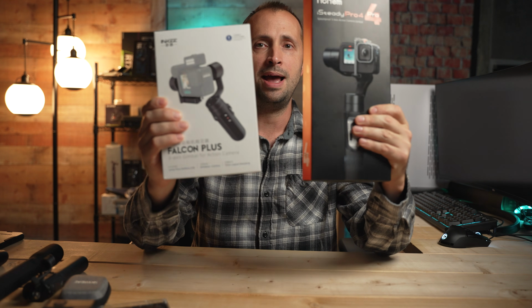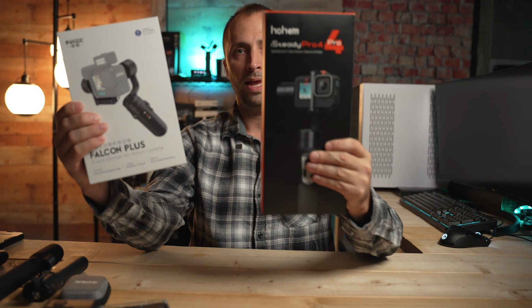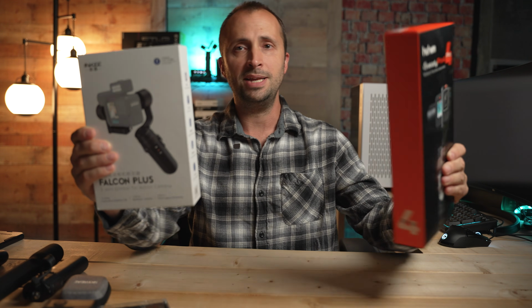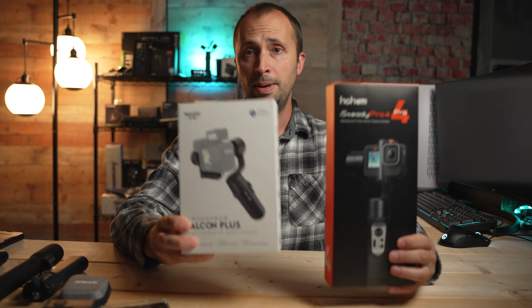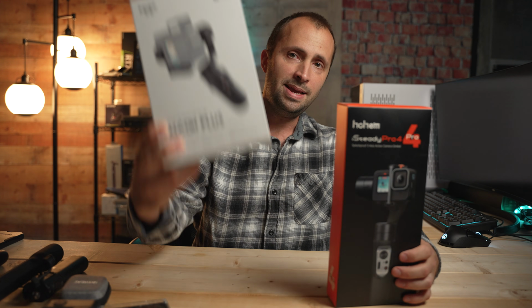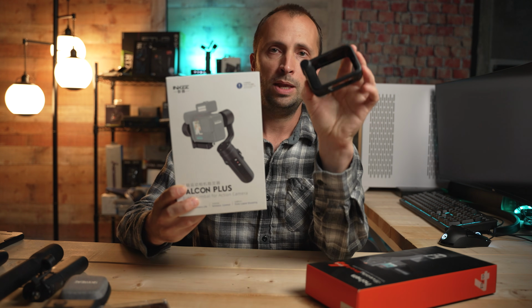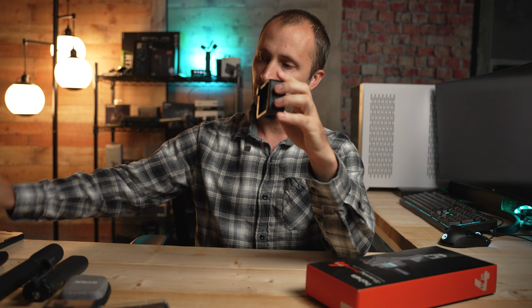So the two gimbals that I recommend for the Hero 11 are the Inky Falcon Plus and the Hohem iSteady Pro 4. Both of these are great gimbals. I've tested them and used them extensively. The key difference, and you might be able to tell by the photo, is the Inky Falcon Plus supports the GoPro being in the media mod.